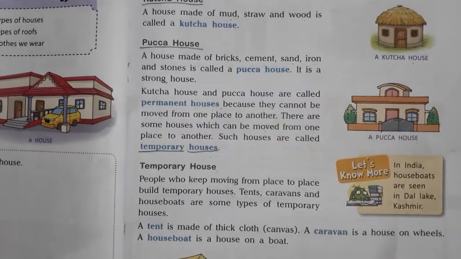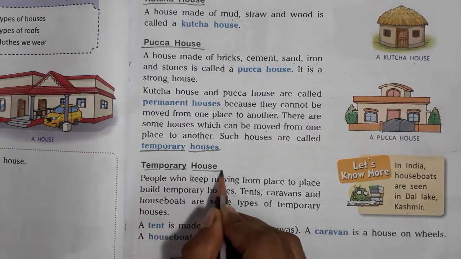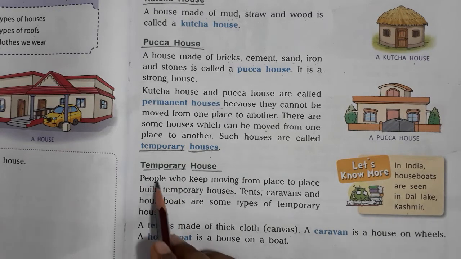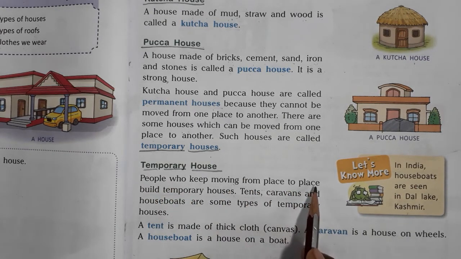Now we will move further to the temporary house. People who keep moving from place to place build temporary houses. There are different people who move from one place to another, so it is not possible for them to build a permanent house everywhere they move.